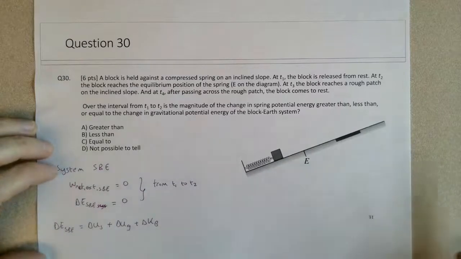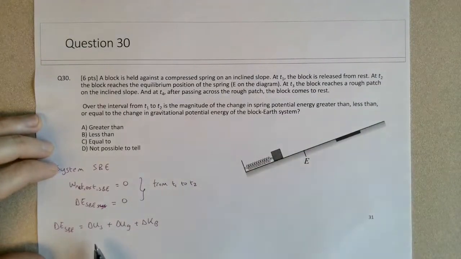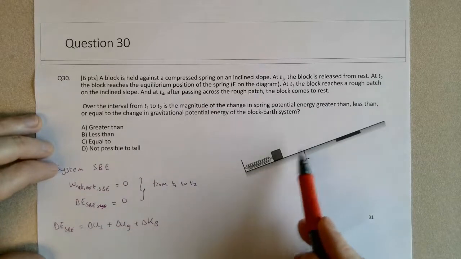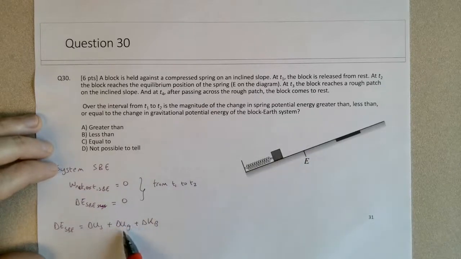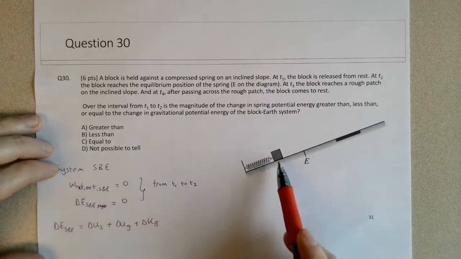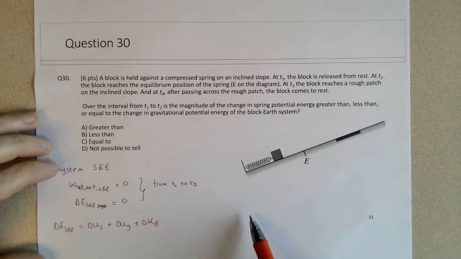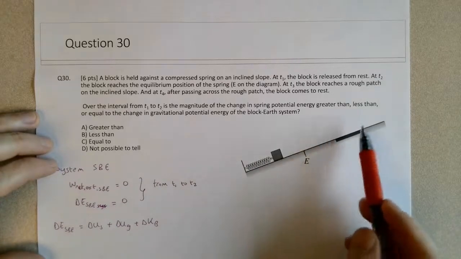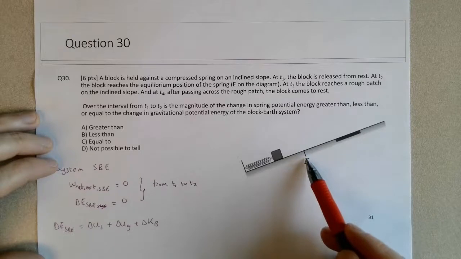And you could ask yourself, how do these quantities change over this interval? I can see here the delta U of the spring is negative. It's going from compressed to not compressed, so it's transferring energy into two other forms of energy. It's raising the block, the block has been raised above the Earth, so there's an increase in delta U G. There's also an increase in delta K of the block, because the block does move eventually past equilibrium.